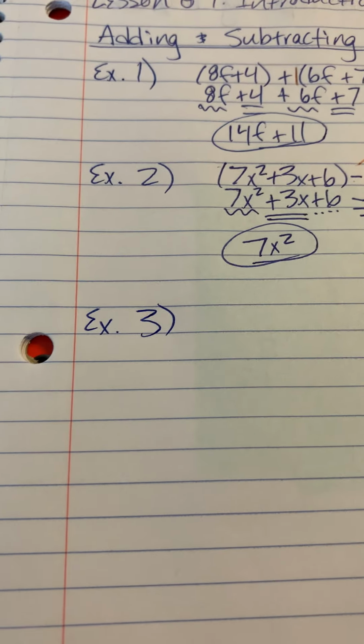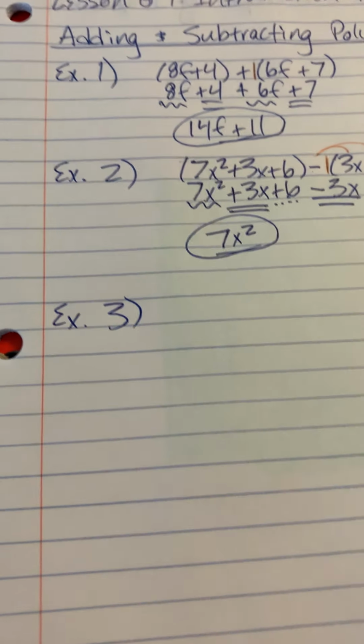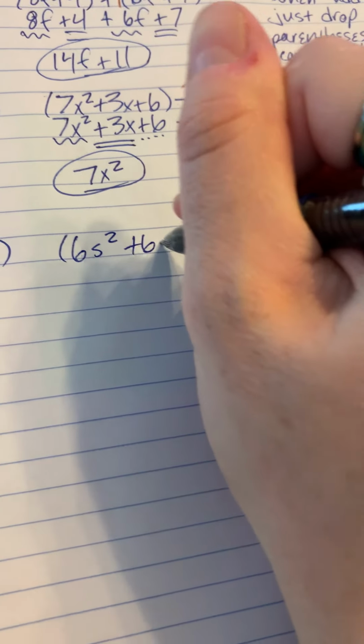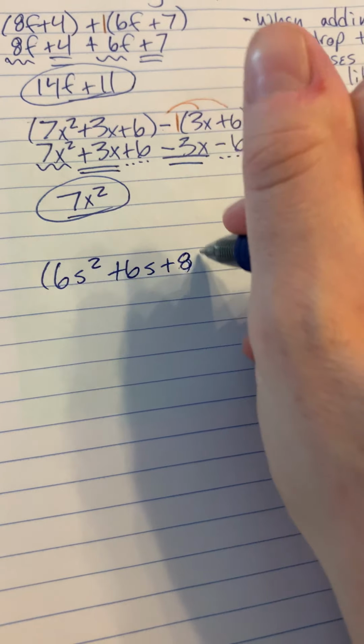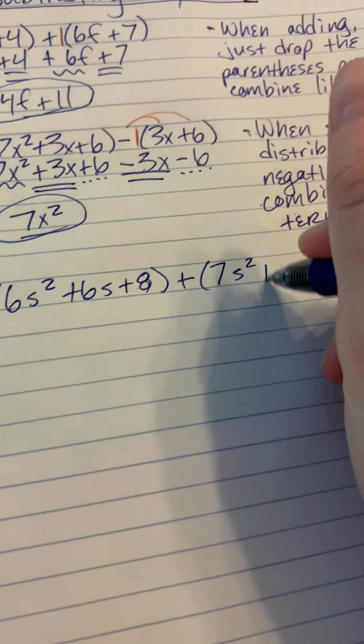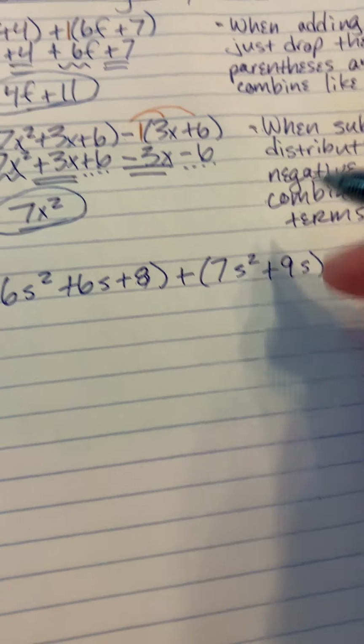Let's see if we can get 2 more examples in. You can try the IXL if you want to at this point. I'm not going to show you anything new at this point. I just want to do a couple more examples to make sure that you're good to go. 6s squared plus 6s plus 8 plus 7s squared plus 9s.